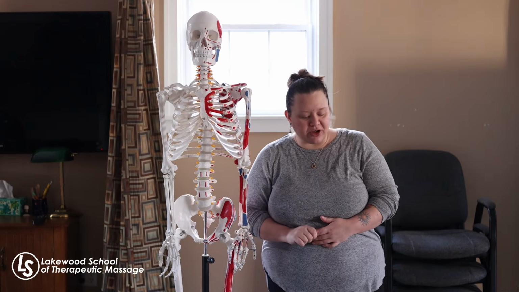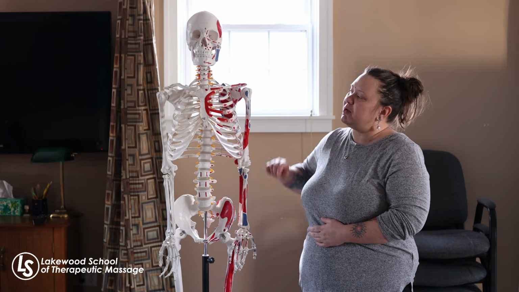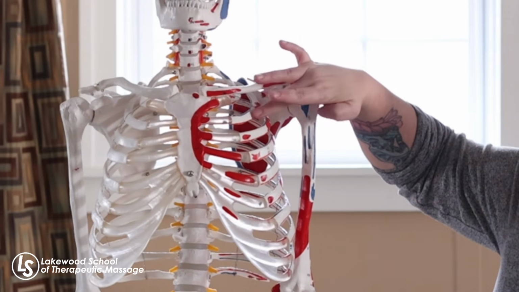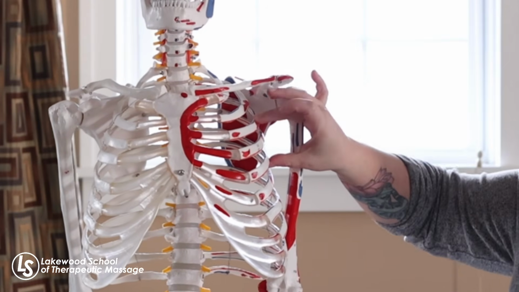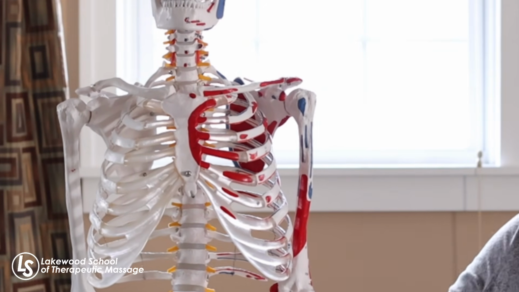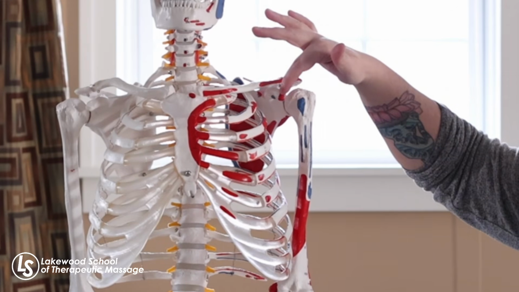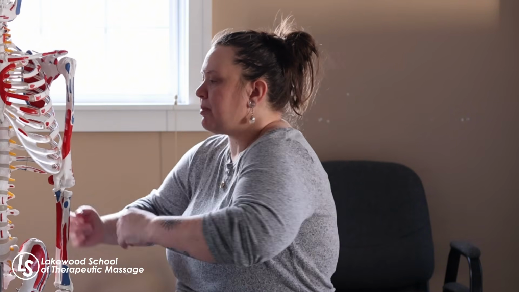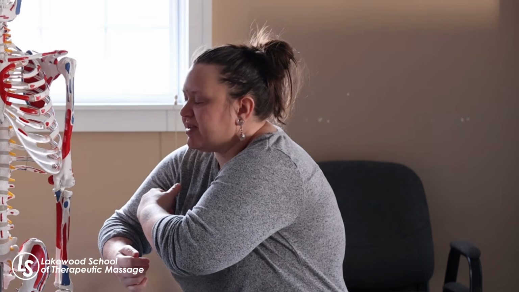For Pectoralis Minor, its origin is ribs 3 through 5. So 1, 2, 3, 4, and 5 here. Its insertion is the coracoid process, right here. And its actions: it depresses the scapula and abducts the scapula. So we're taking the scapula and moving it away from the spine.